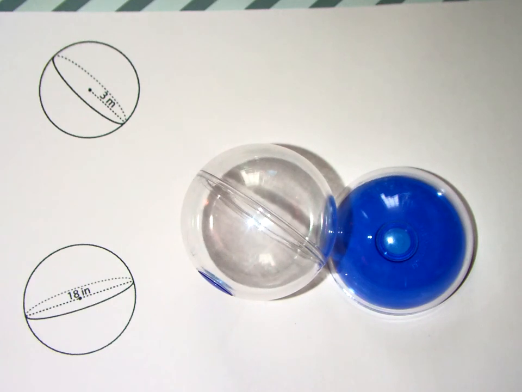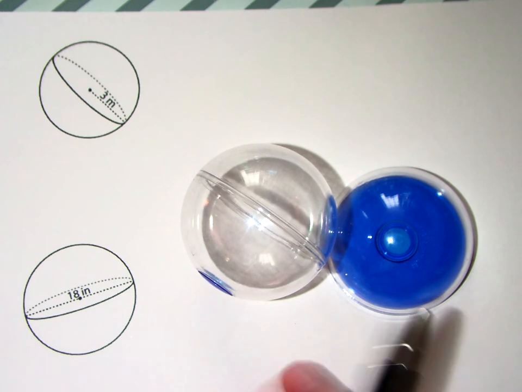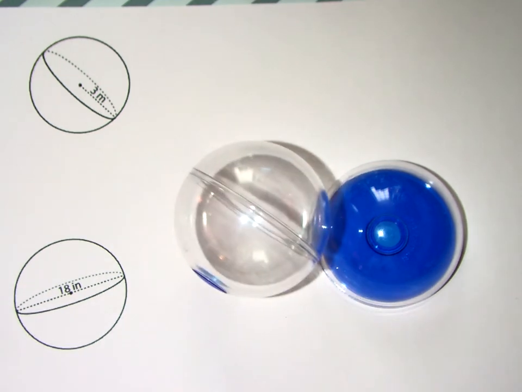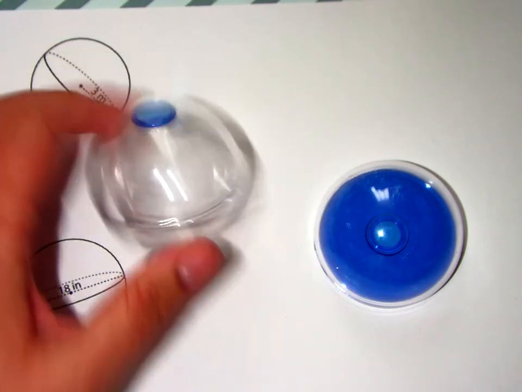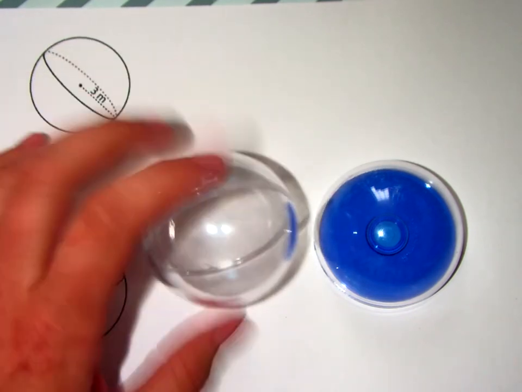Today's lesson is how to calculate the volume of a sphere and a hemisphere. So before we get started, let's talk about the difference between sphere versus hemisphere. So this right here is called a sphere. It's like a ball, like a tennis ball, golf ball, baseball.